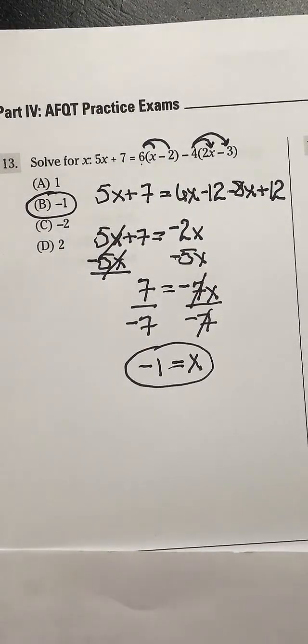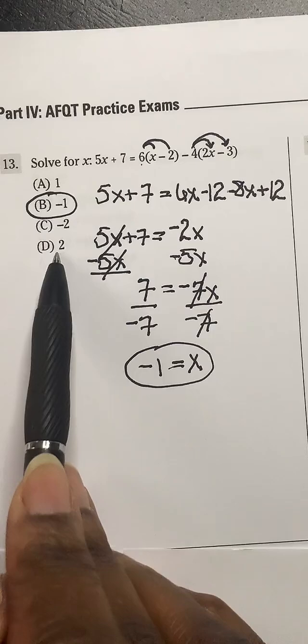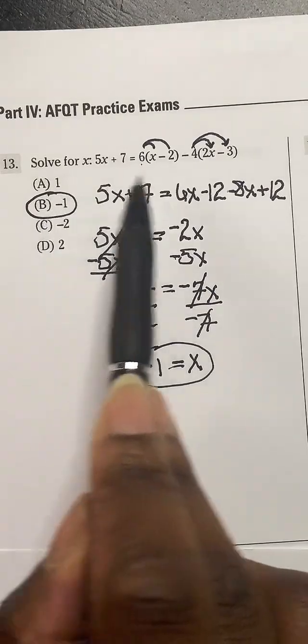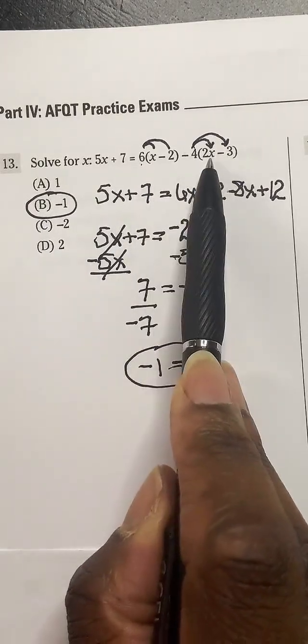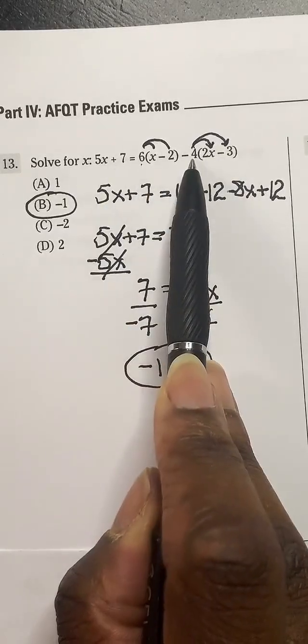Now, if you're taking the test and you just basically want to try to pass it on, when you get all these answer choices, you can plug them in for your x's to see which one will give you the same answer on both sides of the equal sign.